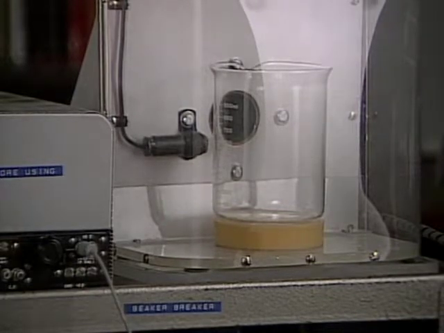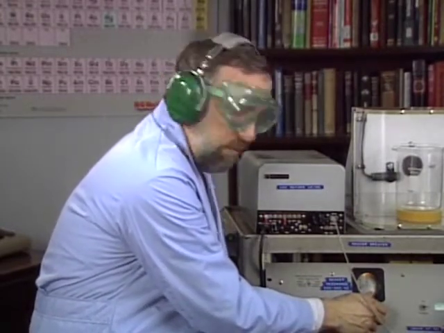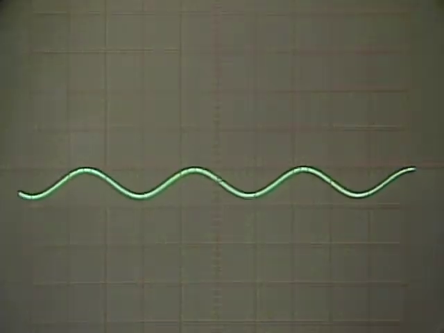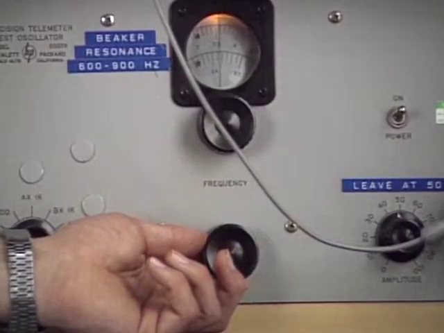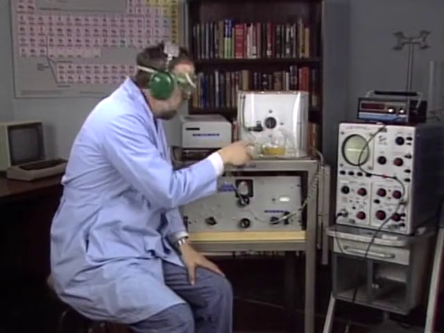Still nothing. Now let's try the right frequency, the frequency that matches the beaker. And we'll turn up the volume full blast and let's see what happens. The energy directed through the beaker had to be at the right frequency in order for the beaker to vibrate enough to finally shatter. Lower or higher frequencies, even though they were very intense, wouldn't work.